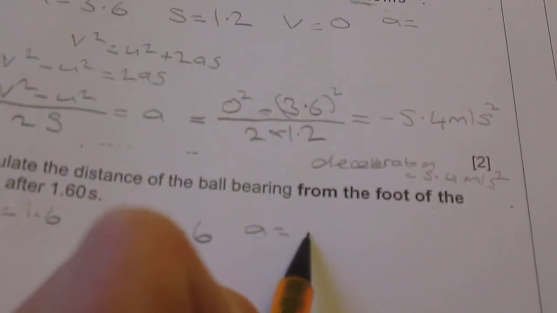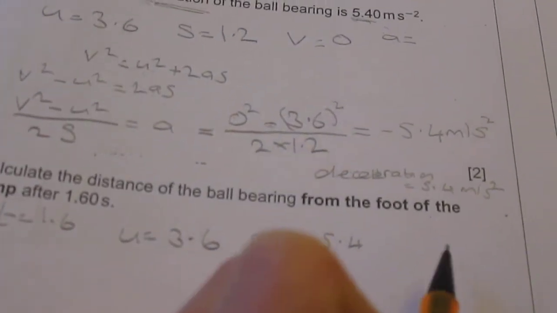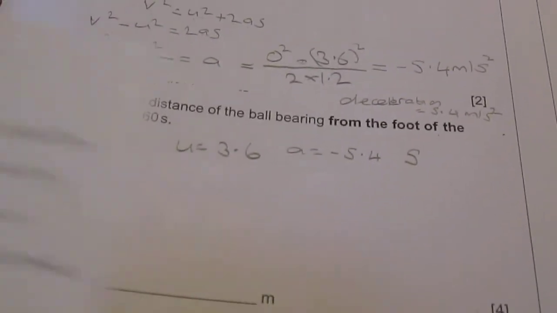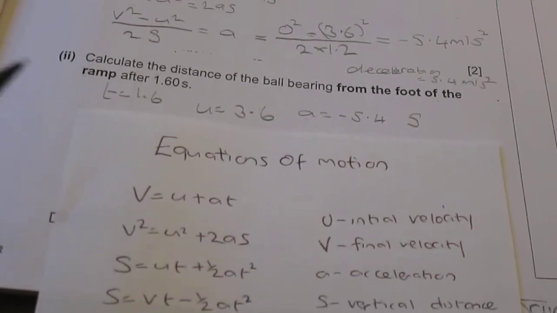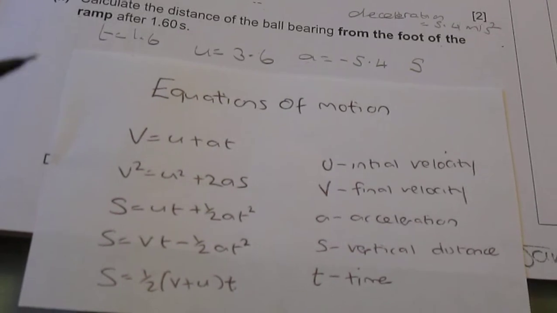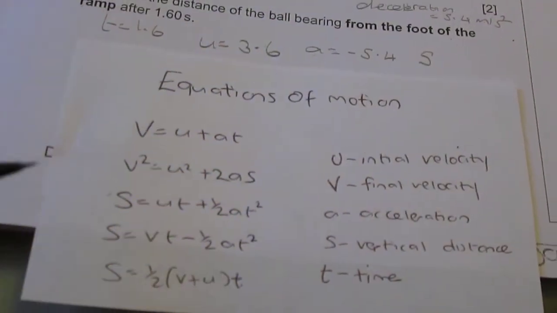Remember, if it's decelerating, A is going to be negative. And we want to find S. Looking again at my equations of motion, I have T, U, A and S. Which one links those four? This one: S equals UT plus a half AT squared.